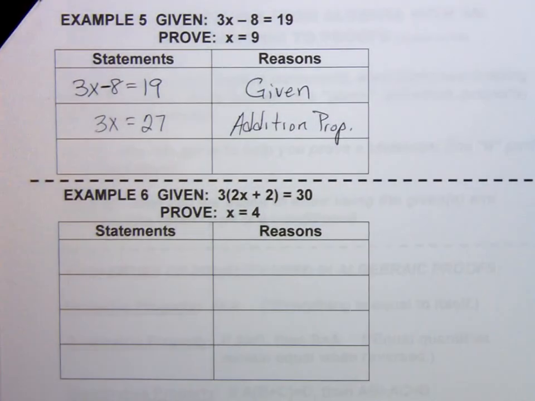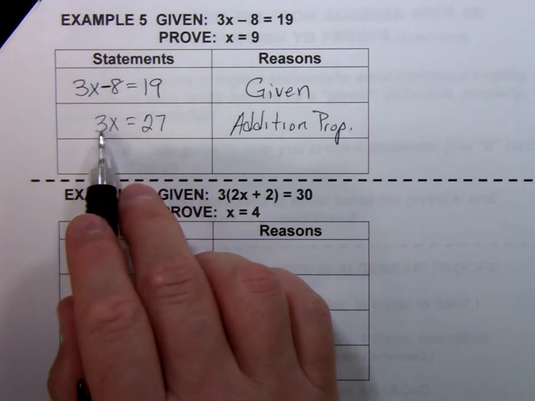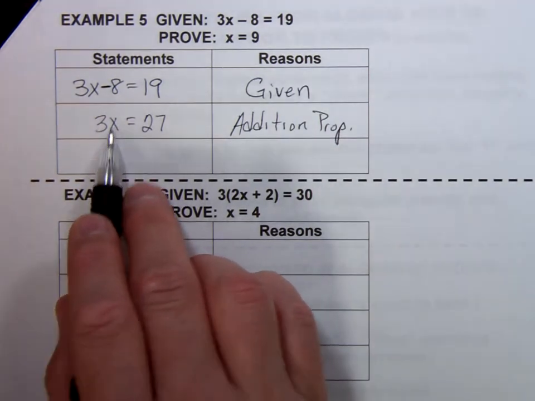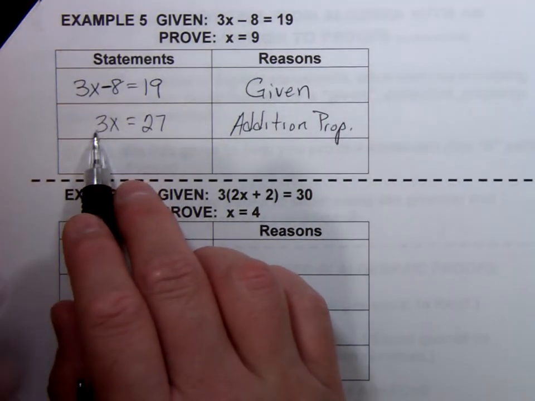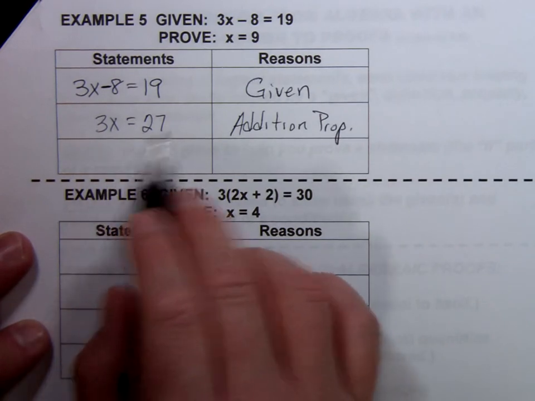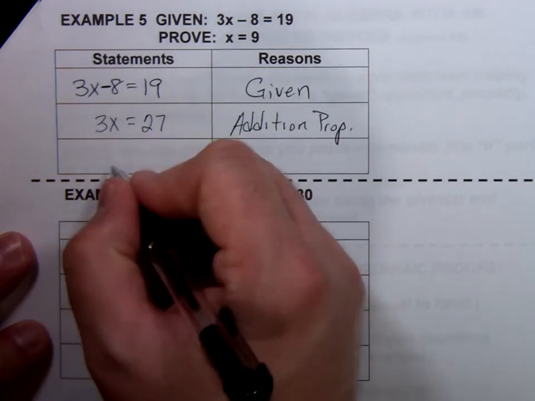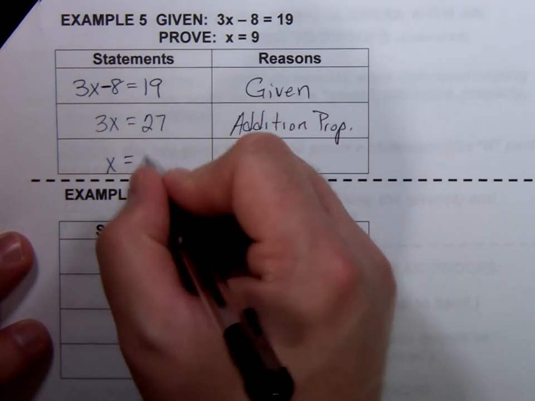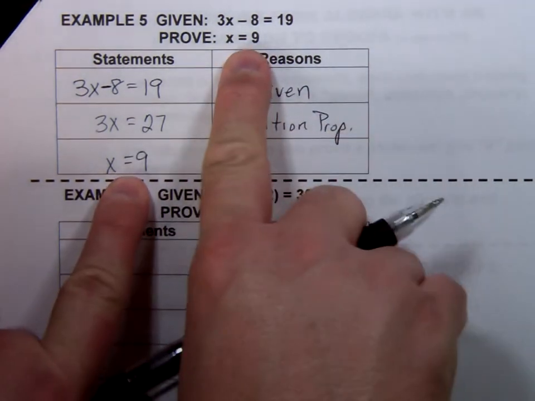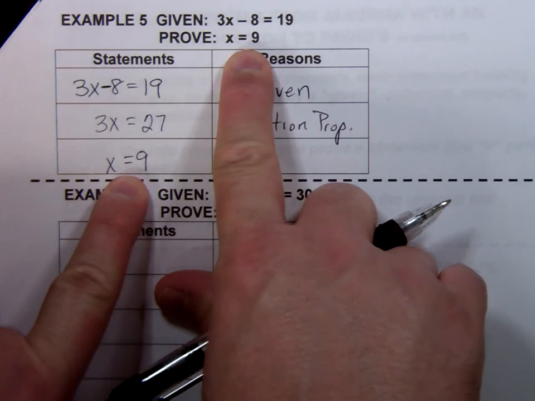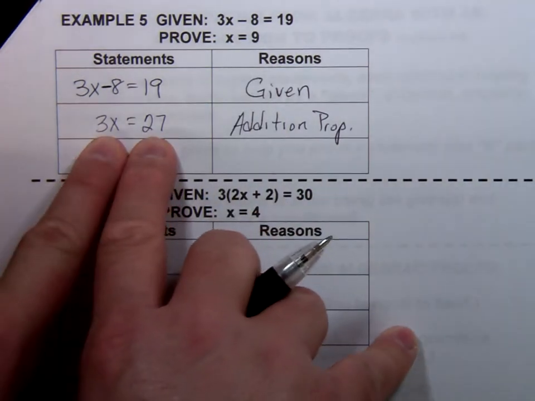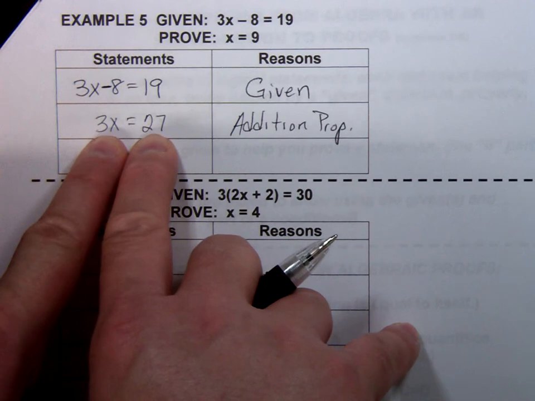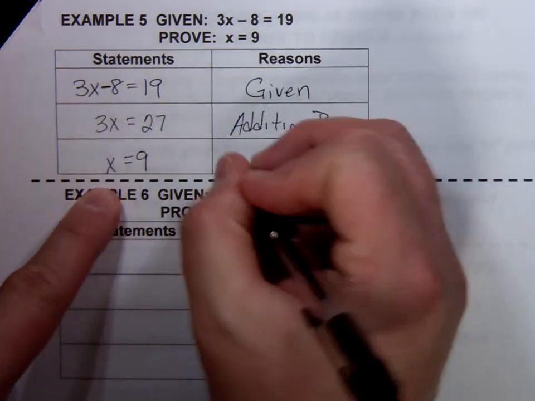Now my equation is still not solved. I need to get rid of this 3 so that x will be all by itself. X is being multiplied by 3, so I do the opposite operation and we divide by 3. Now if I divide by 3 here, I get 1x, or just x. If I divide by 3 over here, 27 divided by 3 is 9. And notice that is what I was trying to prove. Now I divided both sides of the equation by the same number. I divided them both by 3 to get to this point. So I used the division property.